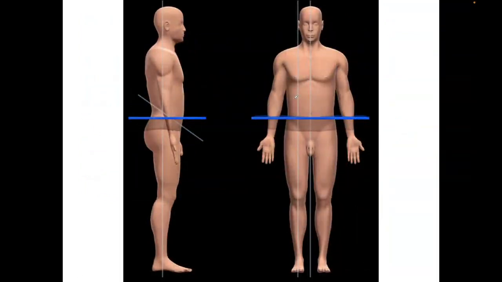Okay, so when we look at this, this is a transverse plane. When we look at this one right down the center right here, that's mid-sagittal. This one here is parasagittal, right? Because when I draw this line, if we look at the right side compared to the left, they're not equal.